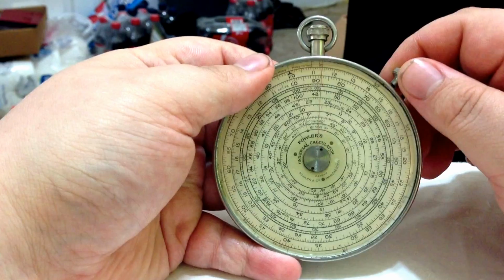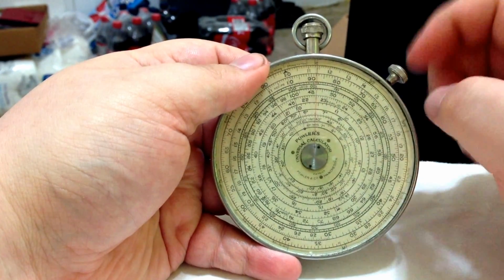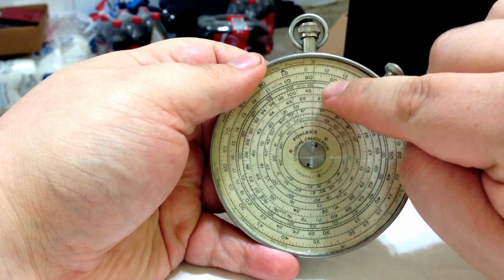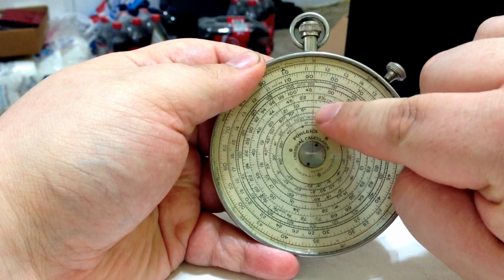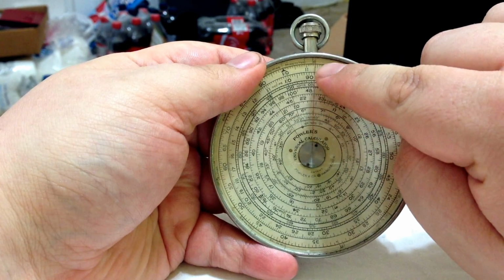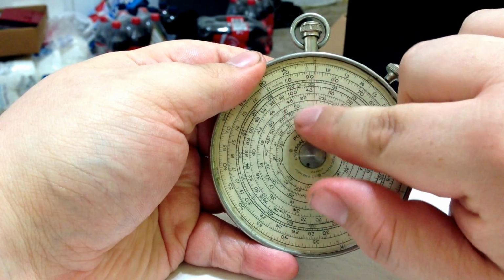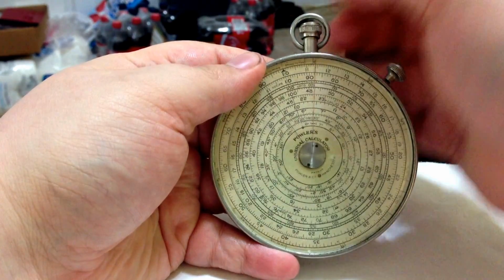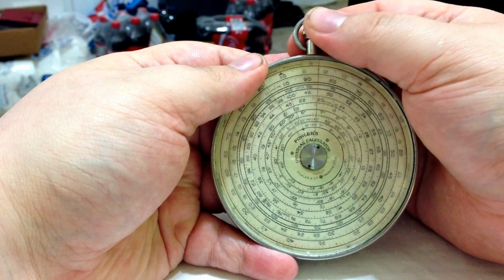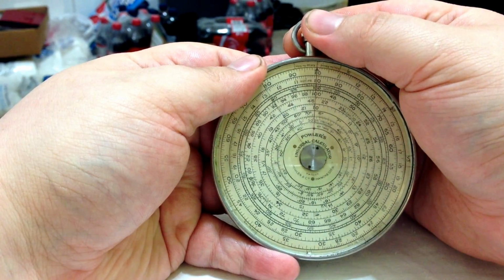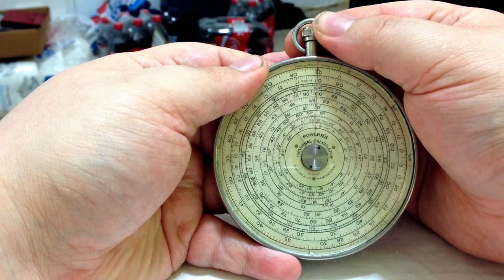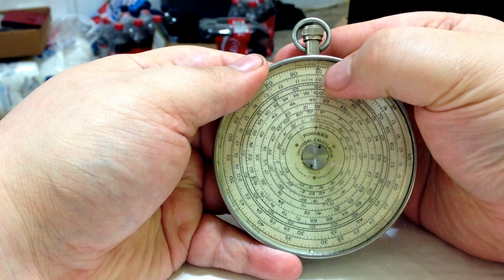So how do you use one of these? With this slide rule, you have a fixed hairline and a movable hairline. Okay? So normally what you'll do is you'll line up one with the fixed hairline.